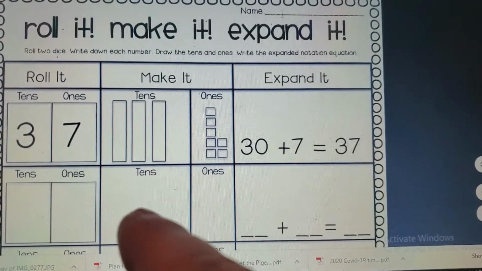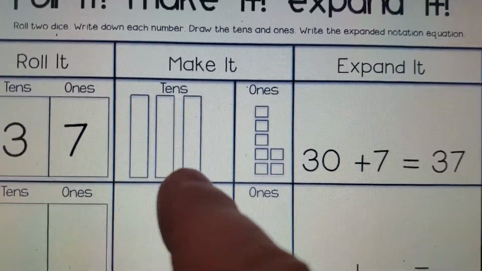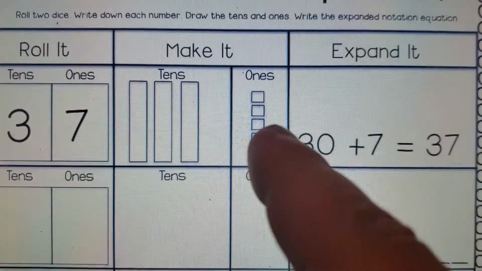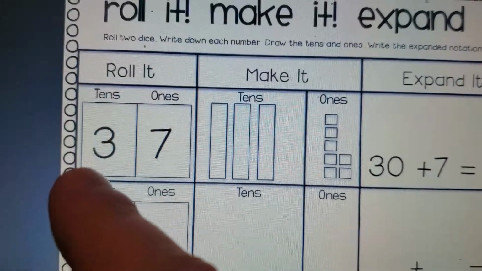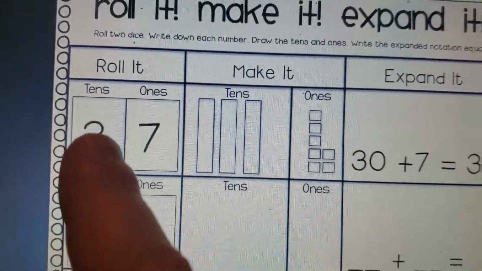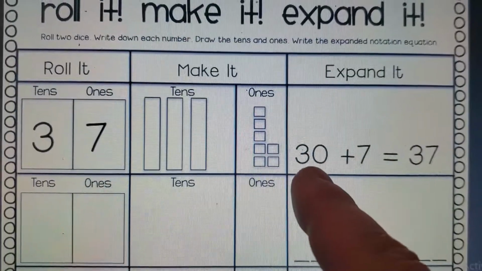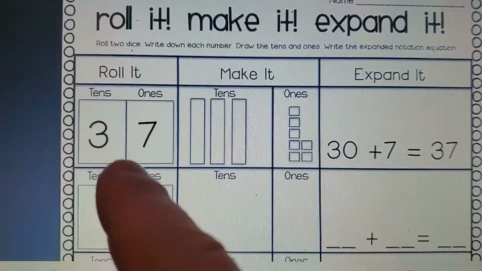Then we're going to represent it with base tens. You don't need to draw 10 pieces in each rod, but if you just draw 3 long rectangles like this, I'll know that each one represents 10. Ones will be the 1 cubes. So if I have 3 tens, that is 10, 20, 30. So I get that when I expand it, plus 7 ones, and that gives me the number 37.